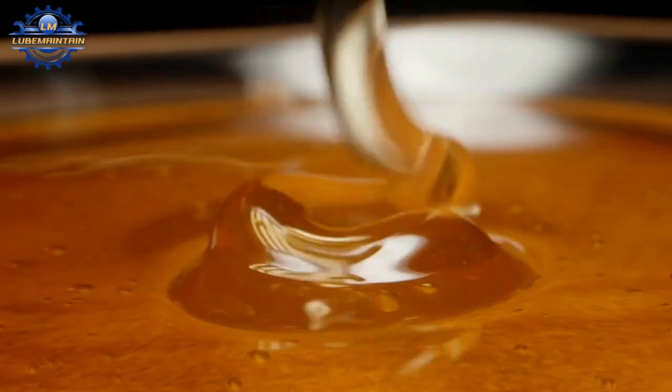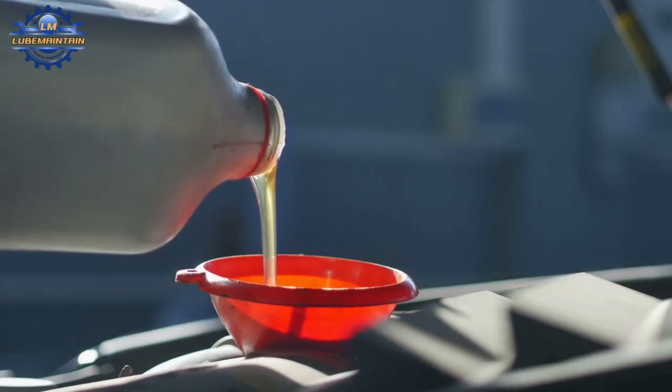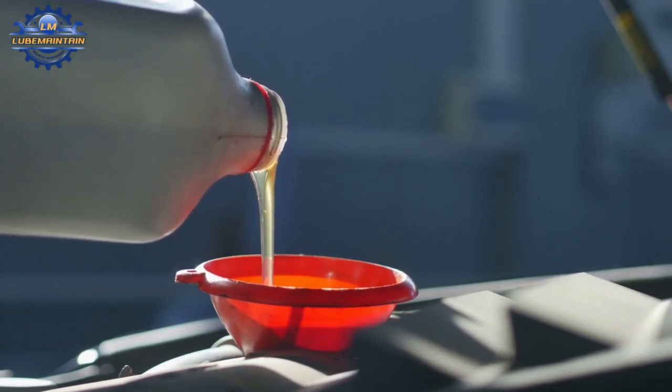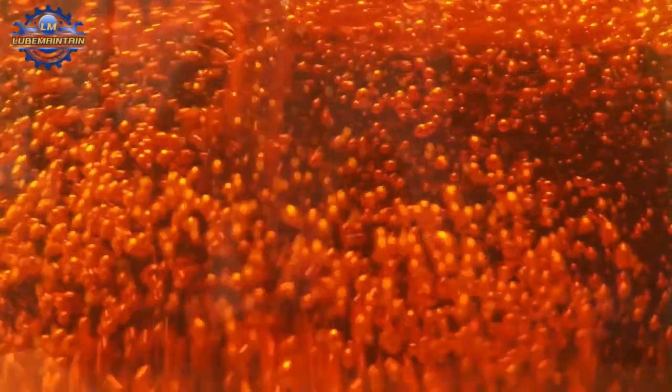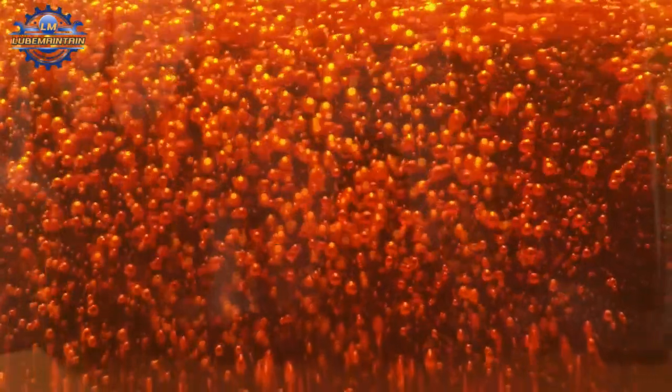Viscosity is simply a fluid's resistance to flow. Water flows easily. That's low viscosity. Honey flows slowly. That's high viscosity. In machinery, viscosity describes how strongly oil resists being pushed or sheared between moving surfaces.